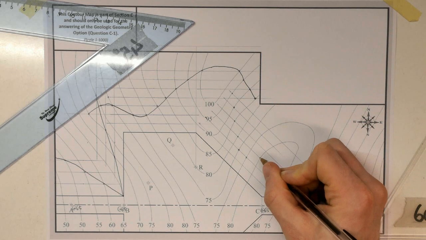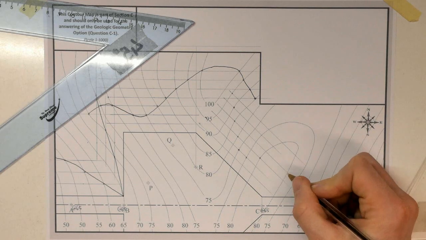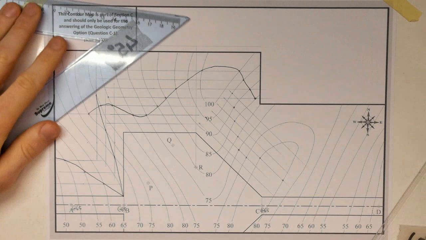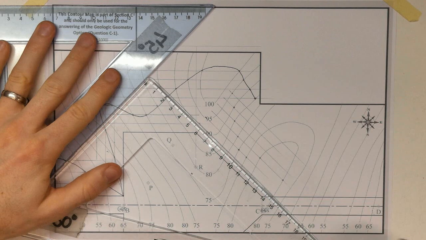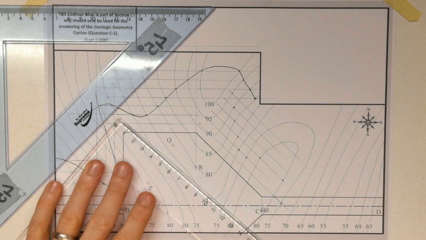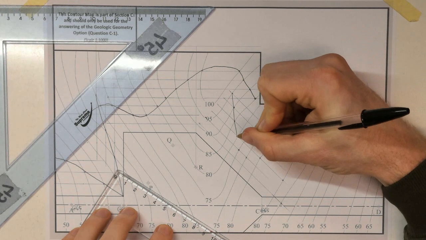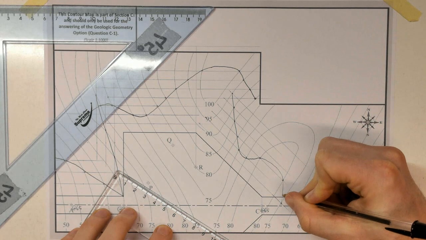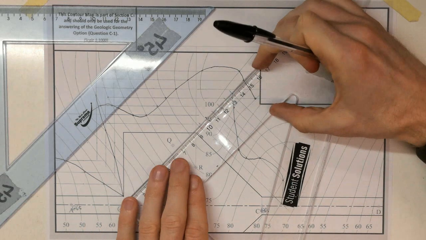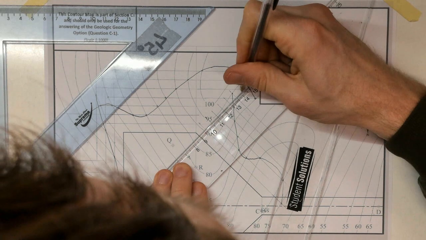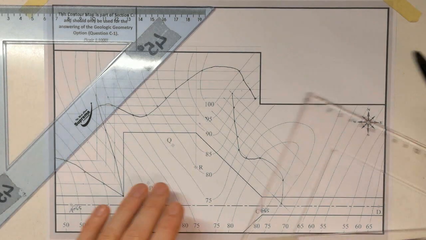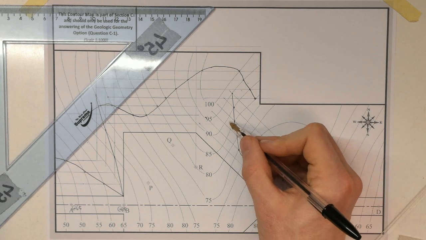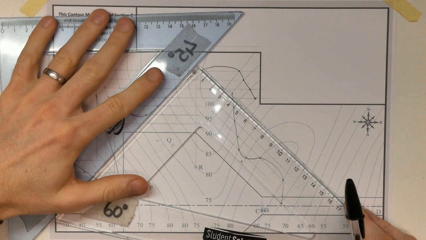75, 75, 80, 80, no, 80 there again, and down to 75. So let's just draw in what I've got so far. Okay, and come up another bit. So that 65, 70, 75, 80, 85, 90, 95, 100. Okay, so 100 is the highest. So that's all I need.